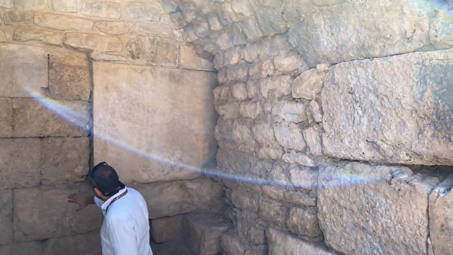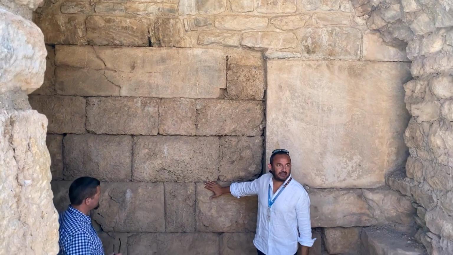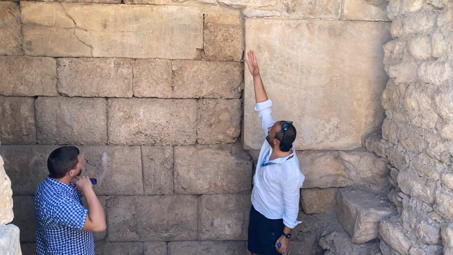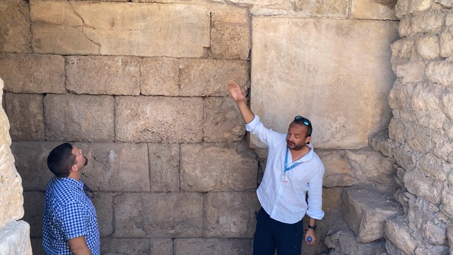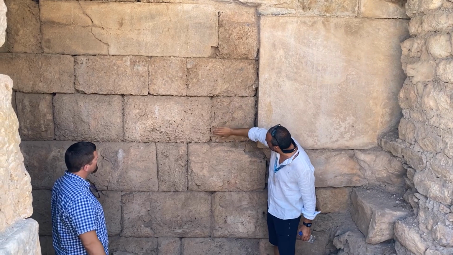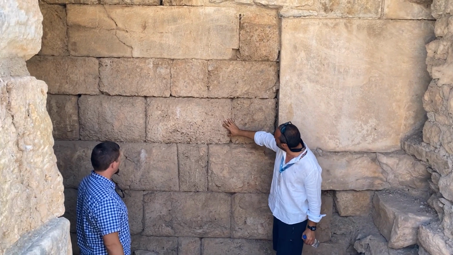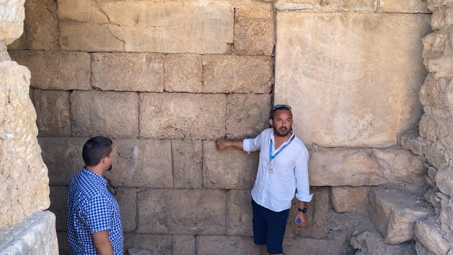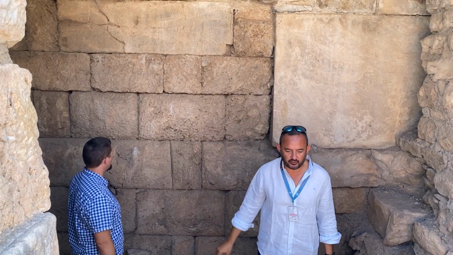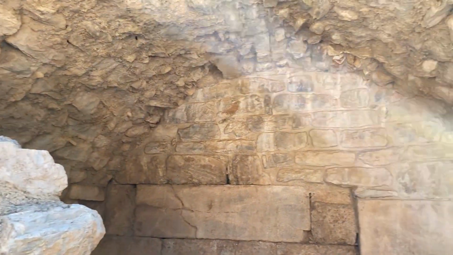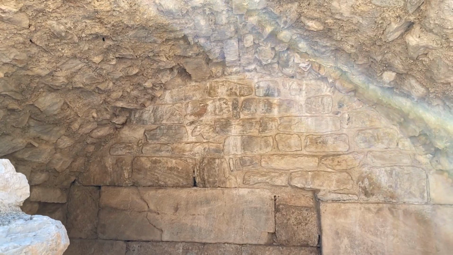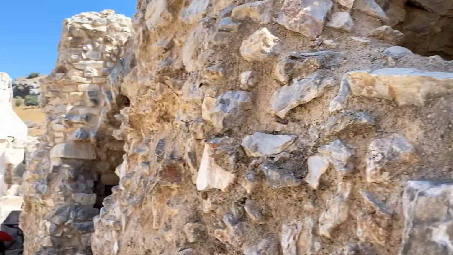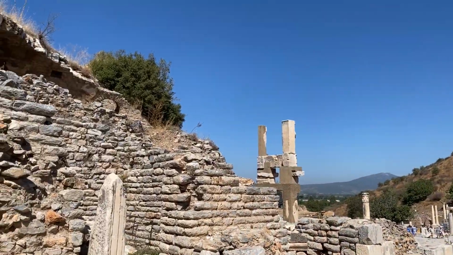You can see the Hellenistic foundation and then the Roman structure here. Again, you can understand it's a cyclopic wall. Huge blocks, no concrete between them. So these are from the Hellenistic times. But above you can see the Roman shops here. Either side is the same.